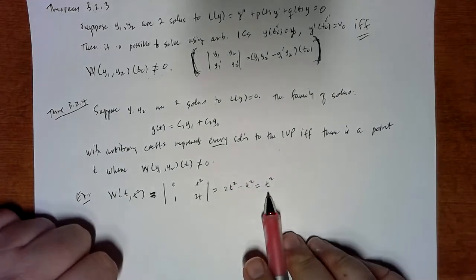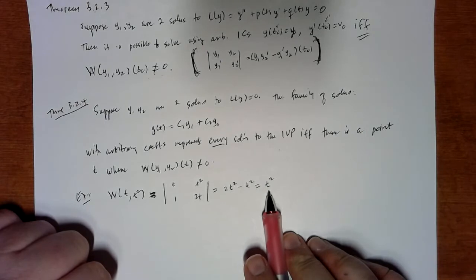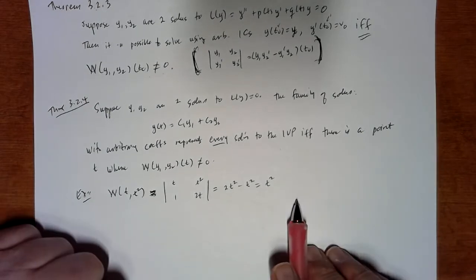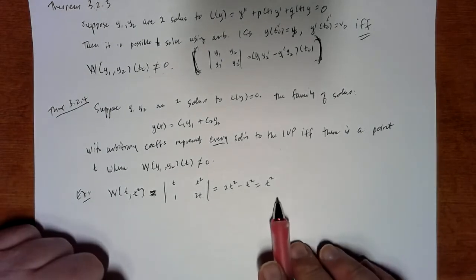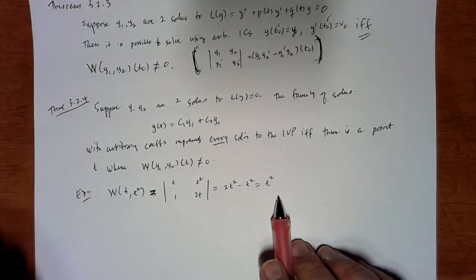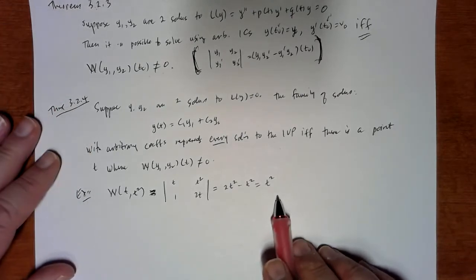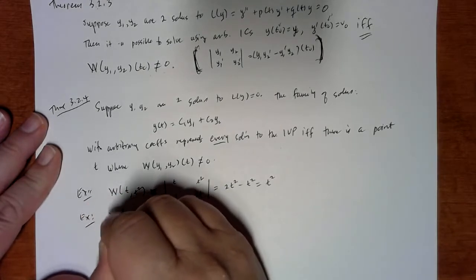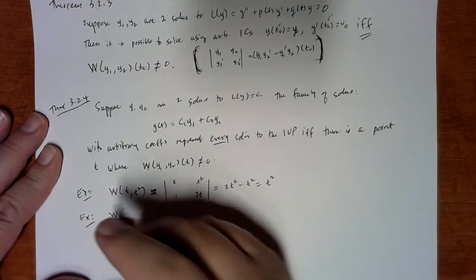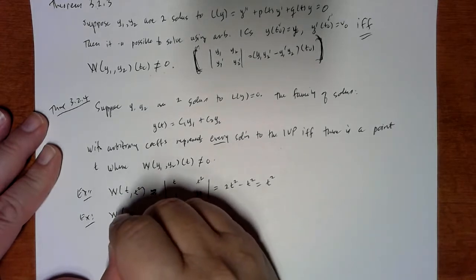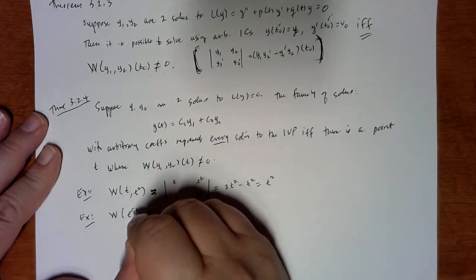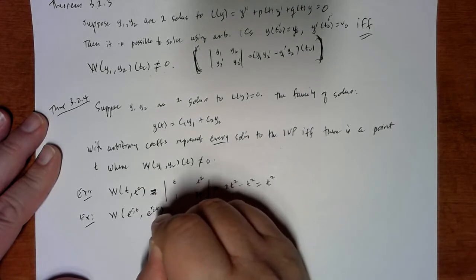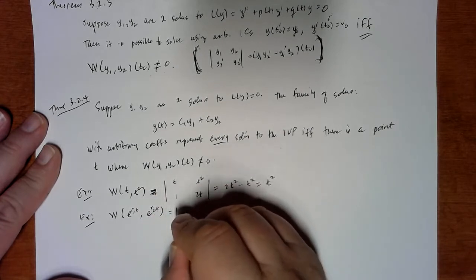So you'll notice that t squared is 0 at 0 and not 0 anywhere else. And so that might be a problem with this theorem, so we'll look at that later. Let's just do another example first of another Wronskian. I wonder if I have e to the r1t and e to the r2t, I wonder what the Wronskian is going to be.